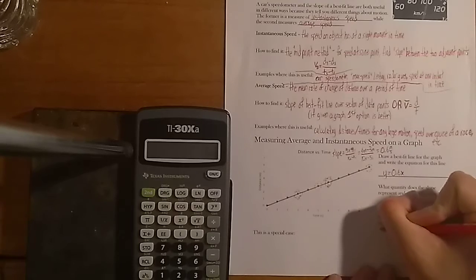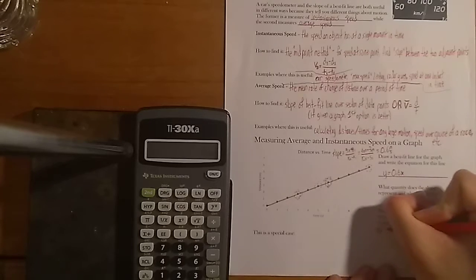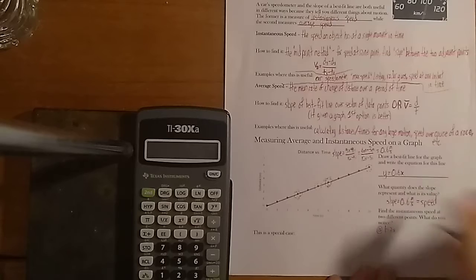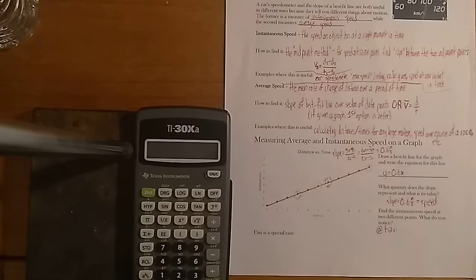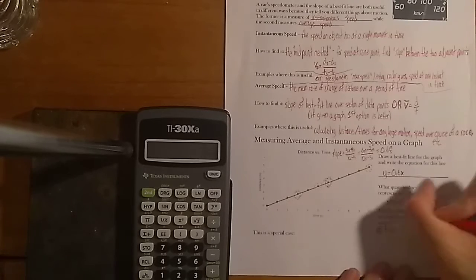On average, over this interval, the object was moving at 0.6 meters per second. Now, what I could do is I am asked to find the instantaneous speed at 2 different points. And we're going to talk about how to do that. I'm going to choose that we're going to find the instantaneous speed at t equals 2 seconds. That's the first one. Okay? If I want to find the instantaneous speed at 2 seconds, then I write down my midpoint formula.